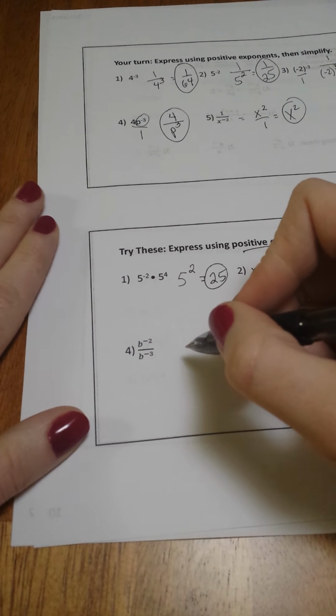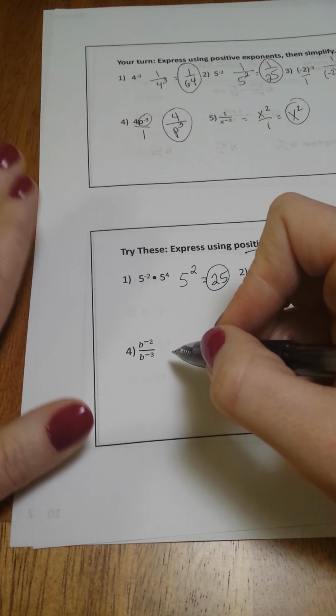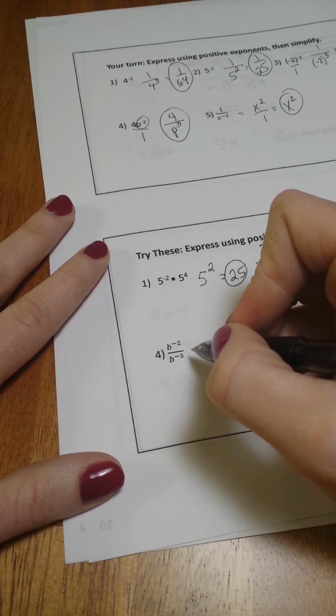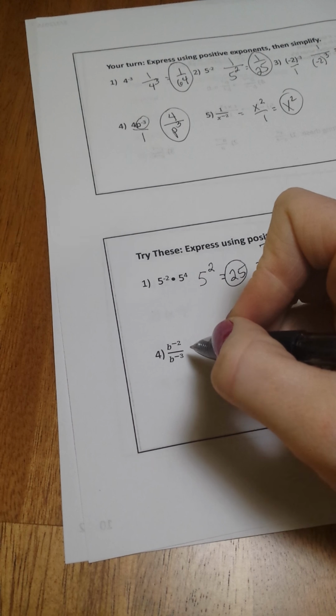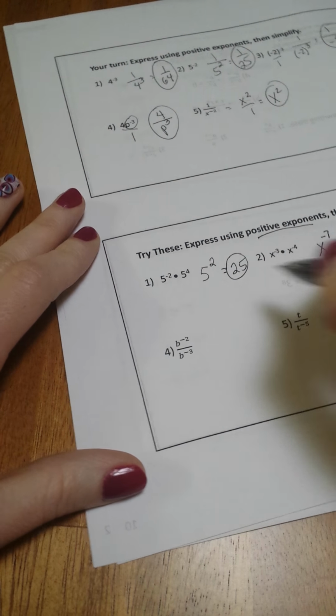Okay, down here. There are a couple of ways you could think about it. You have to take care of negative exponents, and you have to take care of the quotient rule, the division. It doesn't really matter which one you take care of first, as long as you do them correctly, you'll get the same answer. So here's what I mean by that.